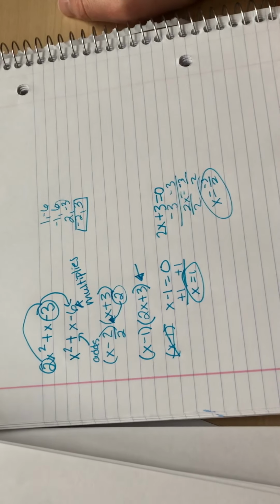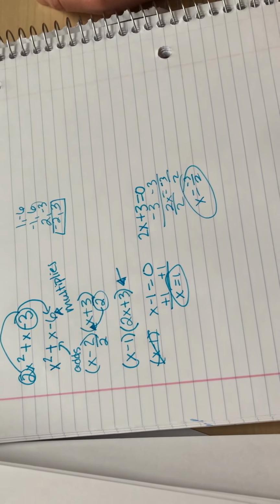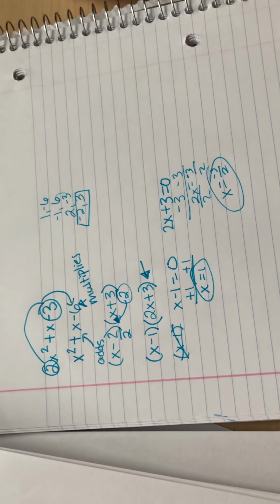Okay, so just a little review on factoring, and then I went into solving as well. All right, let me know if you guys have more questions.